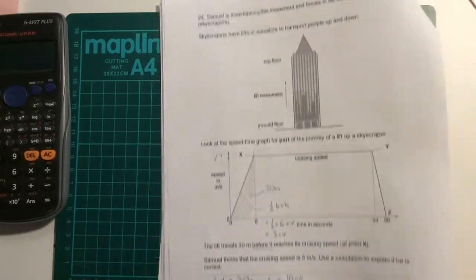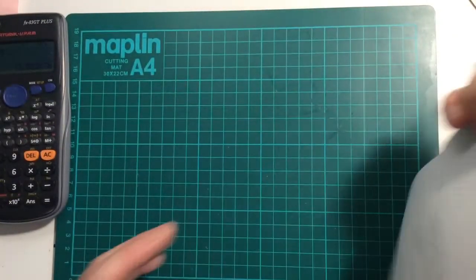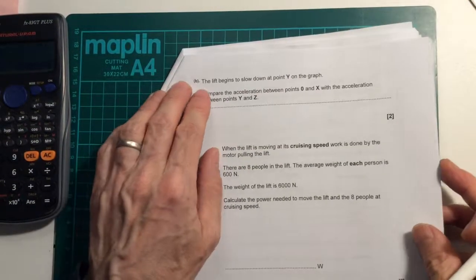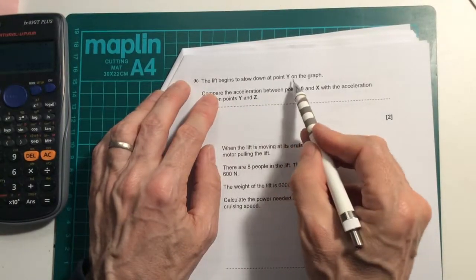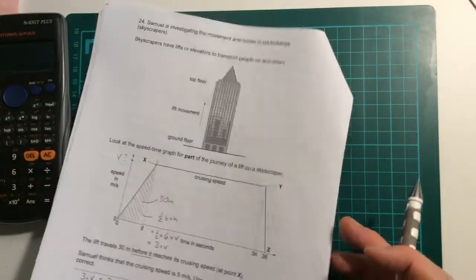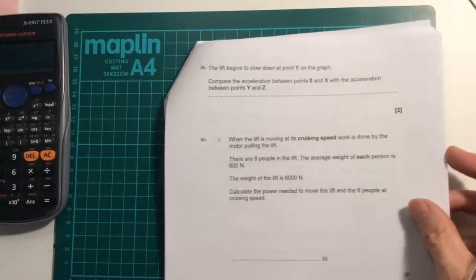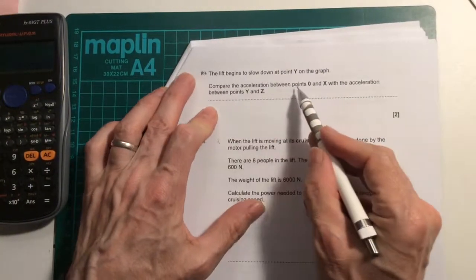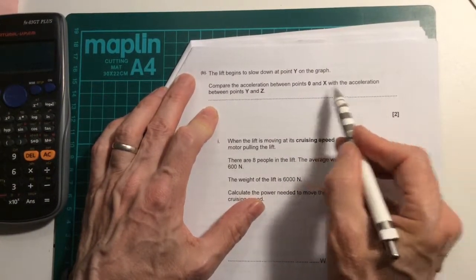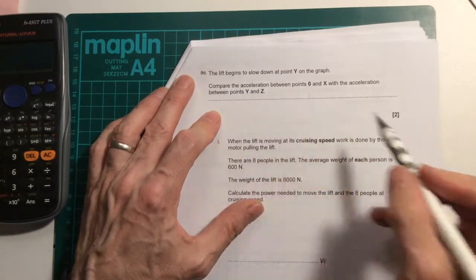Okay, let's see what the next part is. The lift begins to slow down at point Y on the graph. There's point Y. Compare the acceleration between 0 and X with the acceleration between Y and Z.